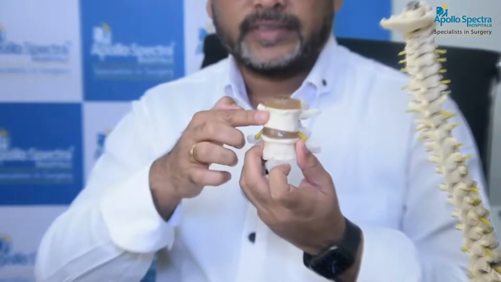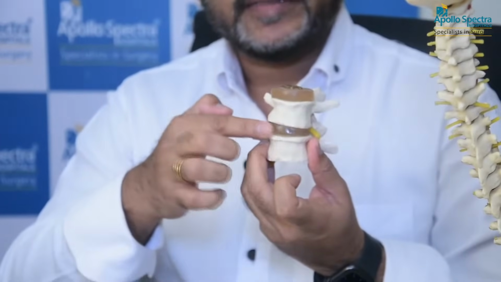So coming to the basic structure which everybody should know, why the spine causes pain. This is one of the spine models I am carrying today just to make you understand. Is it visible? Yes. Okay, so it is visible. So what we have is, this is your spine. Now this is your disc. This is the disc, and these are the bones. Between two bones there is a disc.